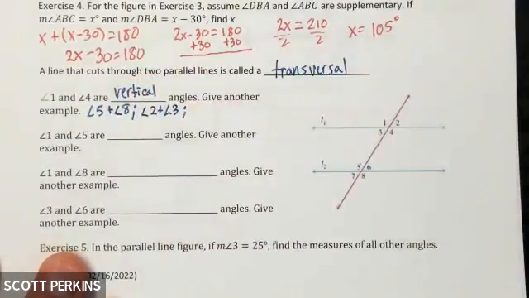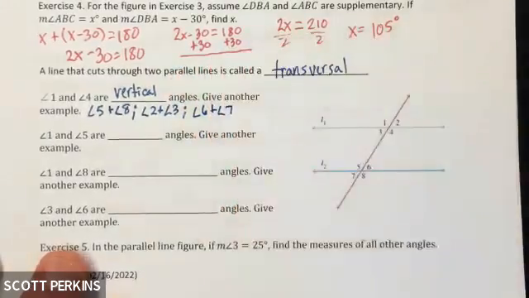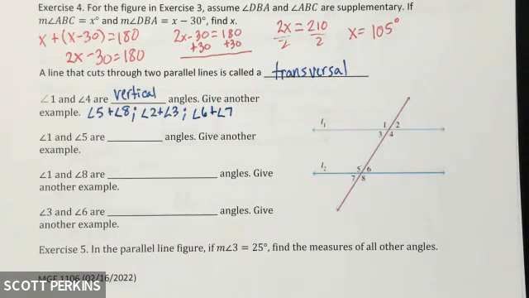And then last but not least would be perfect. Well said. Angle 6 and angle 7. Fantastic. So vertical angles, they share a vertex. They're right across from each other, and they are equal.